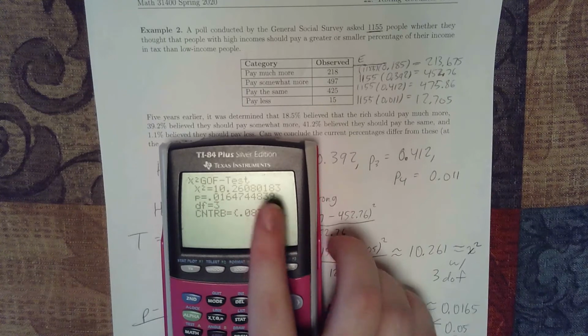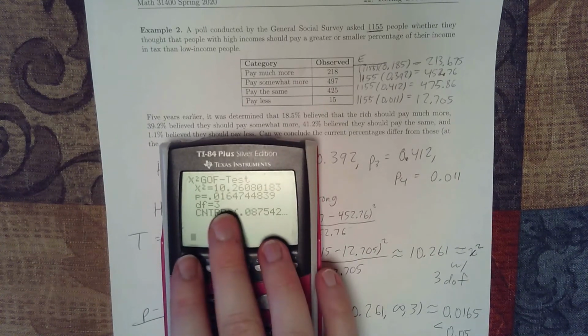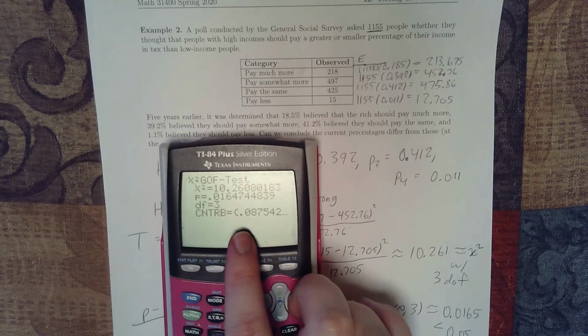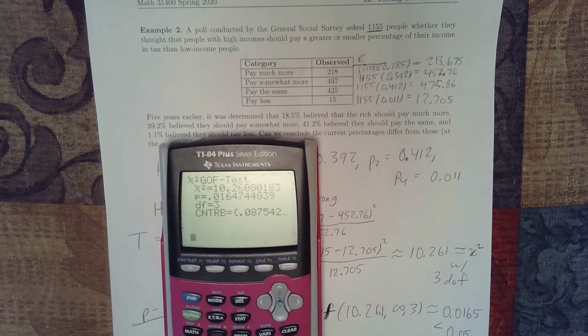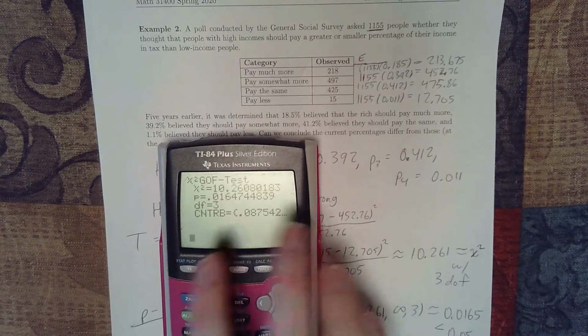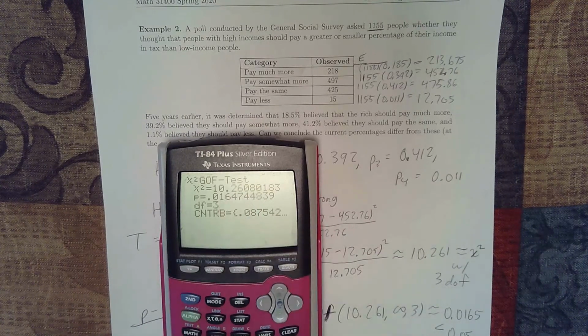Our p-value is again 0.0165, so 1.65%. And so we have rejected the null hypothesis since our p-value is too small, and because our test statistic is past our critical value.